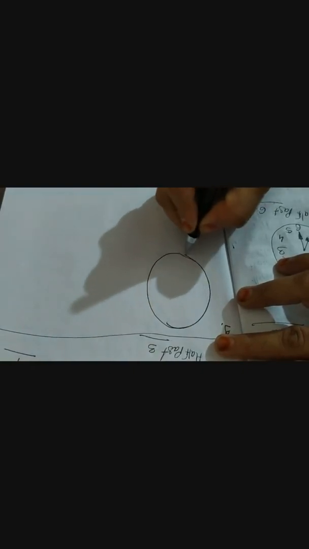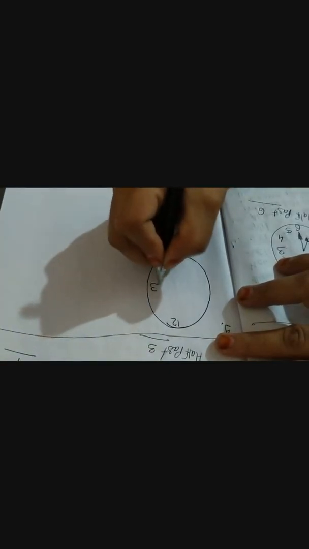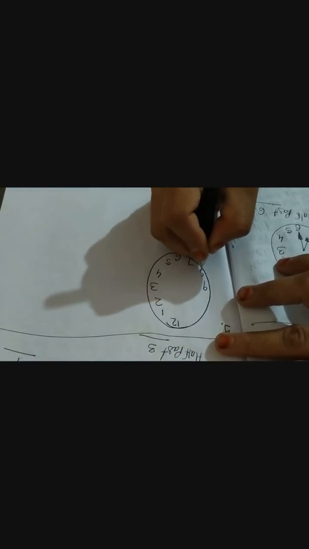In that, students, we have to draw a clock: 12, 6, 3, 9, 1, 2, 4, 5, 7, 8, 10, 11.